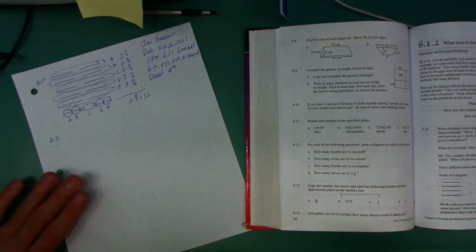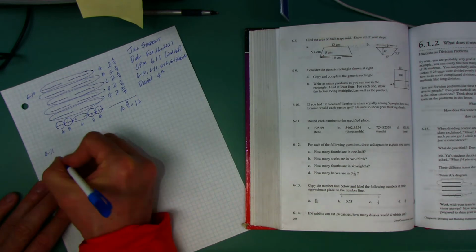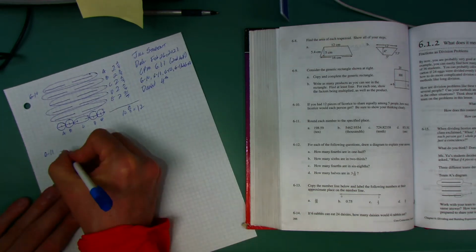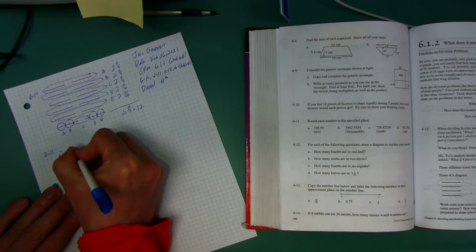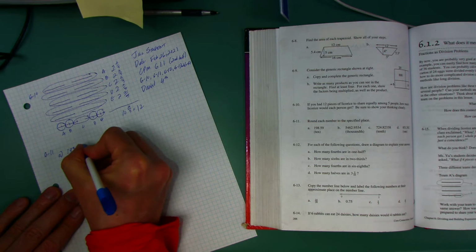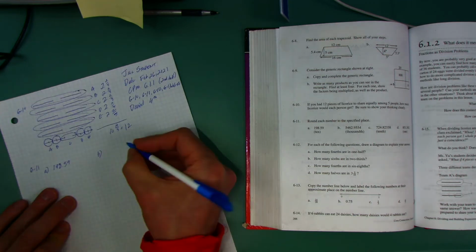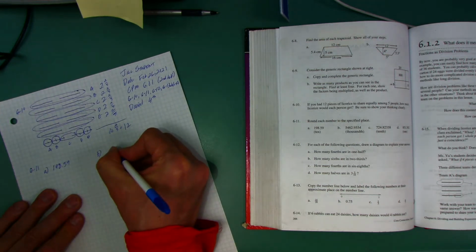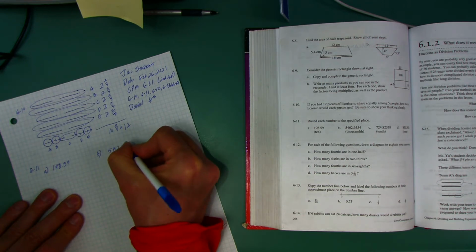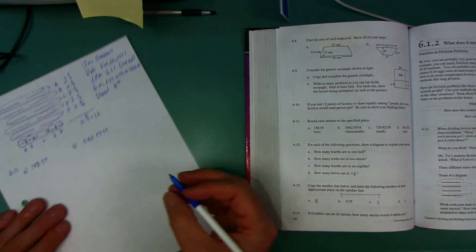Now on 611, I kind of expect you to be able to do this, so I'm not going to do the whole entire problem for you. I'm going to give you a hint. So 198 and 59 hundredths. And on B, we have 5,462 and 9,554 ten thousandths.